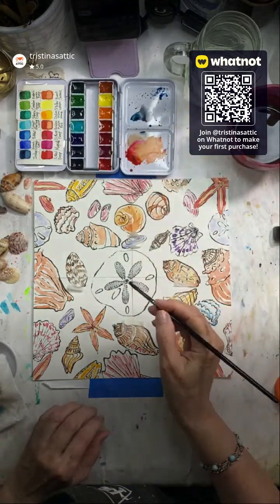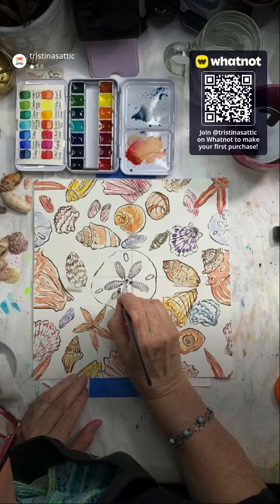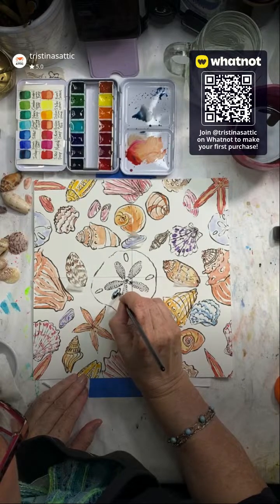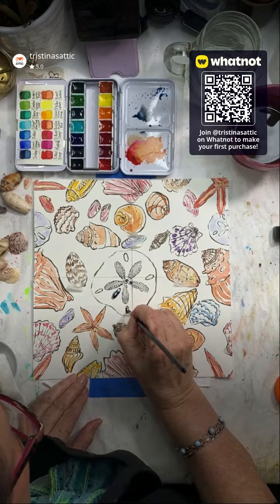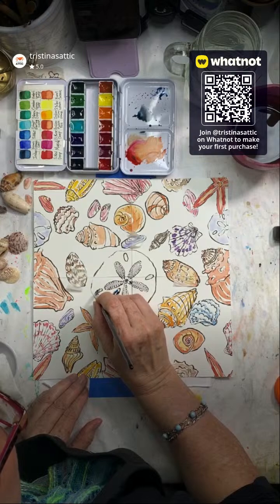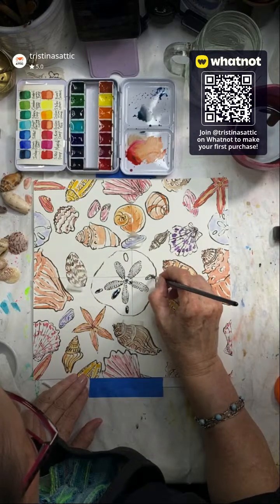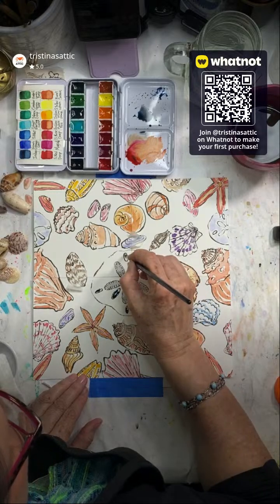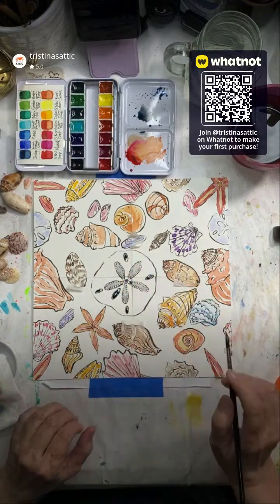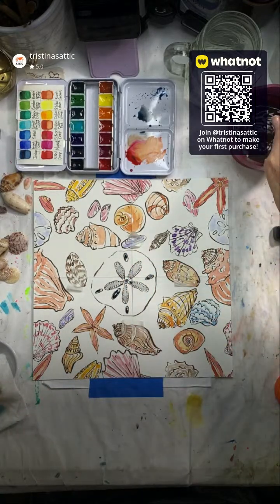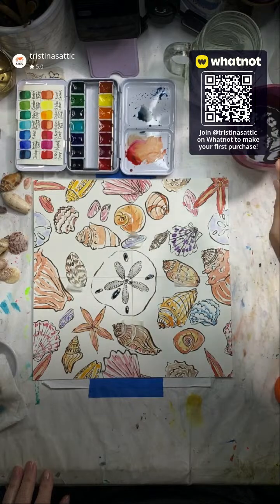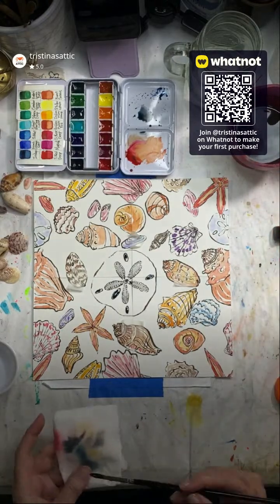I just want the edges of it to look really dark, because it's a hole that's in there. So I'm actually seeing the bottom, or seeing underneath, right? Okay, there we go.